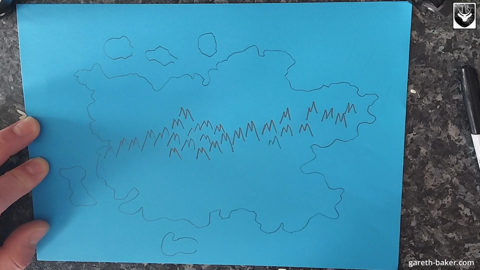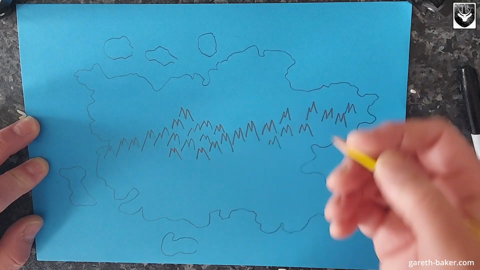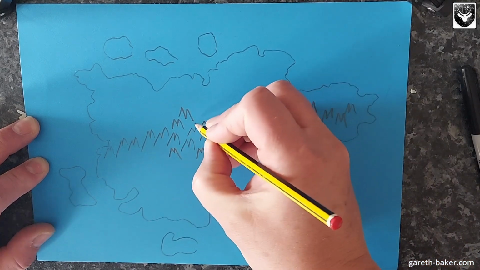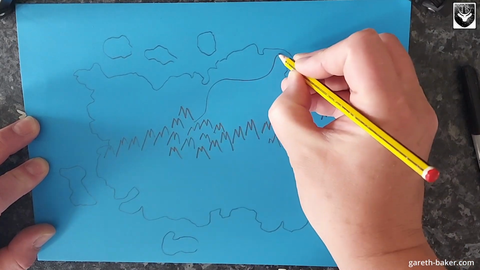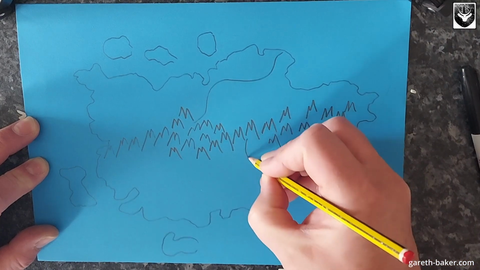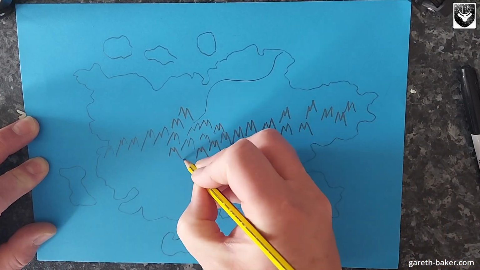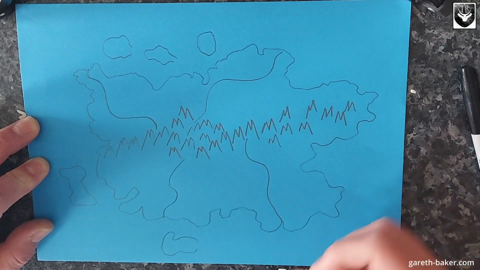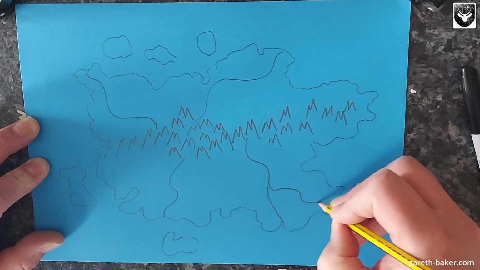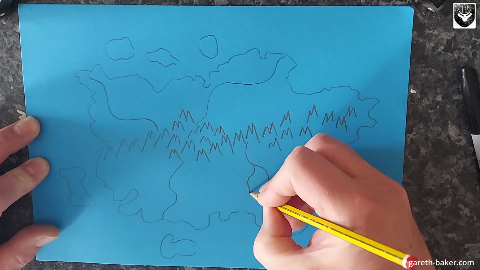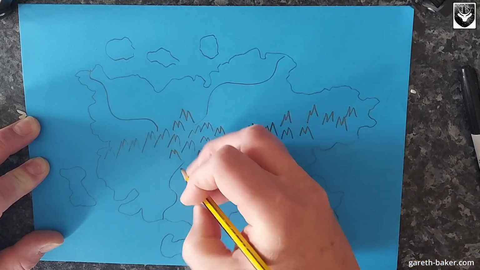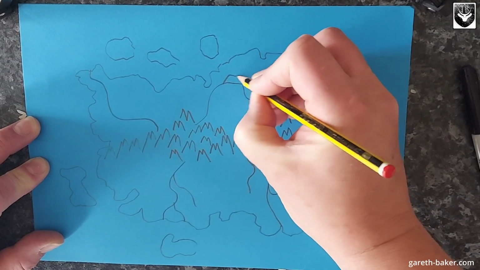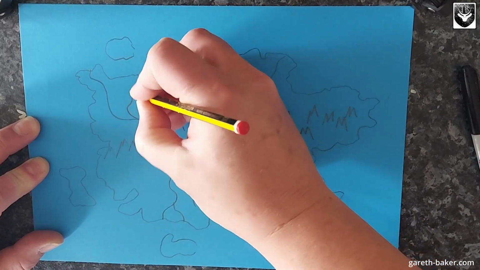Next we could add some rivers. Now I'm sure you know this, rivers always start in the mountains. So I'm going to start up here and I'm going to wind my way down to the shore where the river is going to join the sea. And again, we might want to make that a little bit more interesting. So I'm going to have some rivers come off of the rivers, just to make it look a little bit more interesting. Here we go. That's looking good. I'm pretty pleased with that.